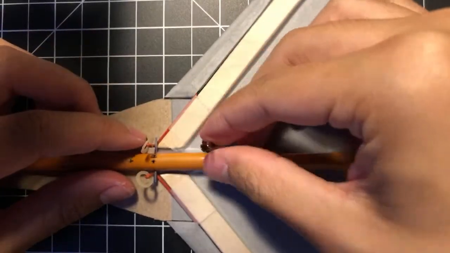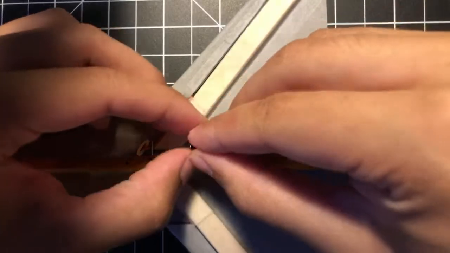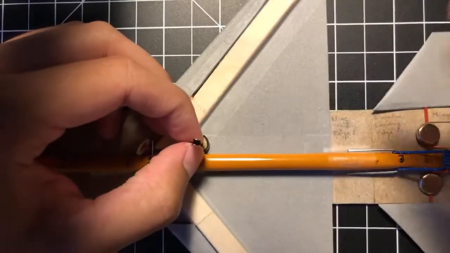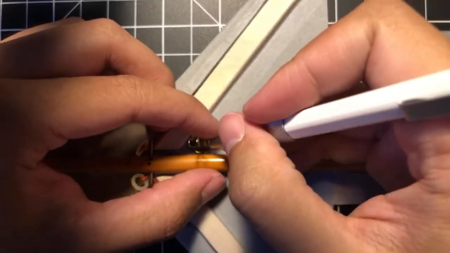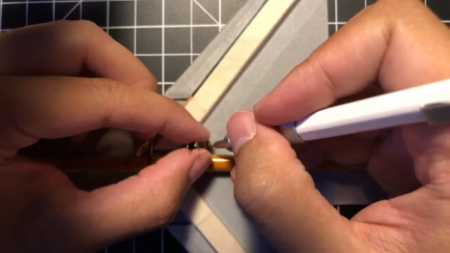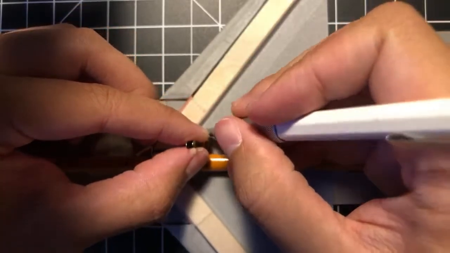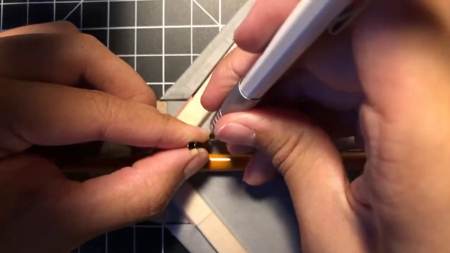To do that, I just need to mark out the location where we're gonna place this thing. Approximately right here. I just trace out a contour real quick.